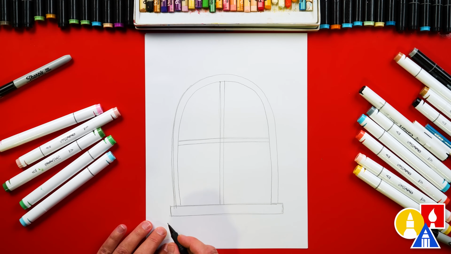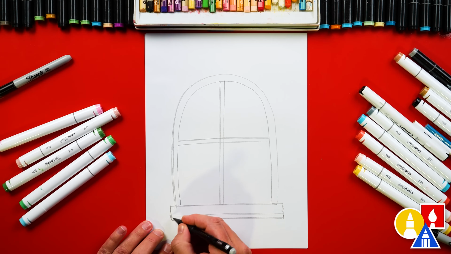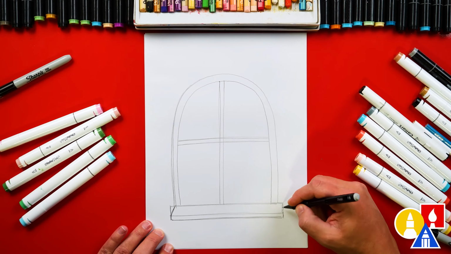Let's make this a little more 3D. We can draw the edge of the window pane. So maybe this is the top, and then we can draw the edge or the thickness of, not the pane, the window sill. And let's make this more perspective. We can draw the sides coming in or diagonal on each side and then erase any of those extra lines you don't want to keep. There we go. Now it looks more 3D.